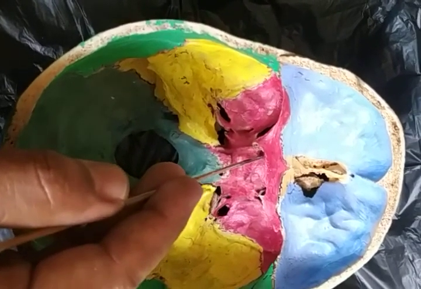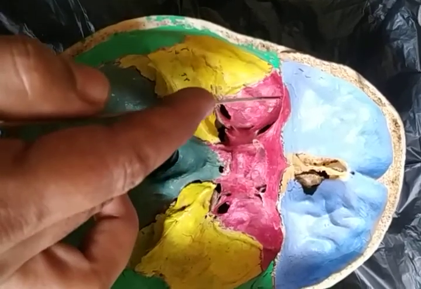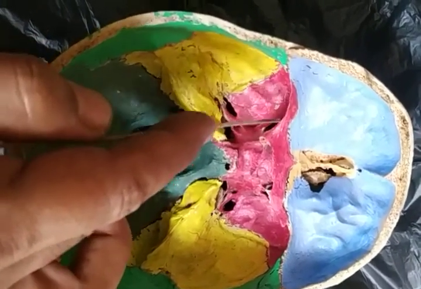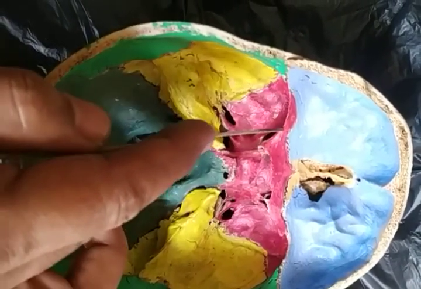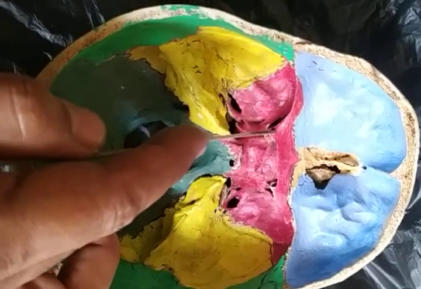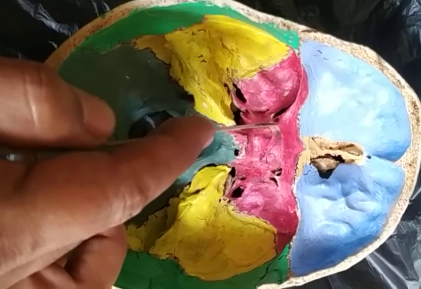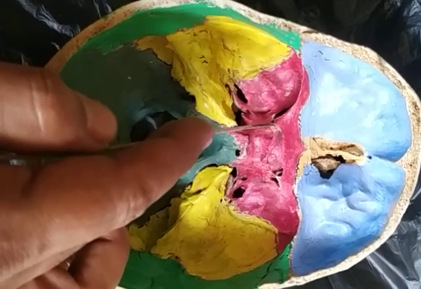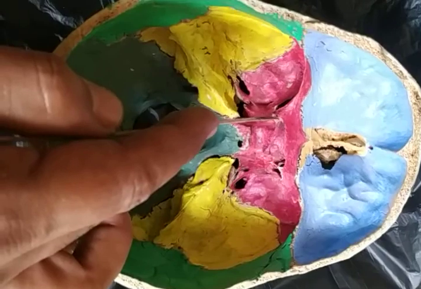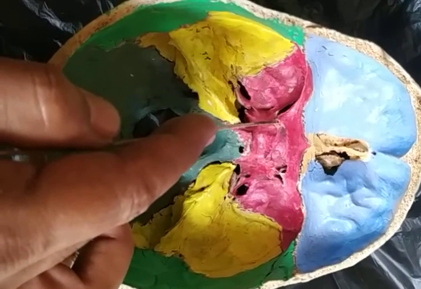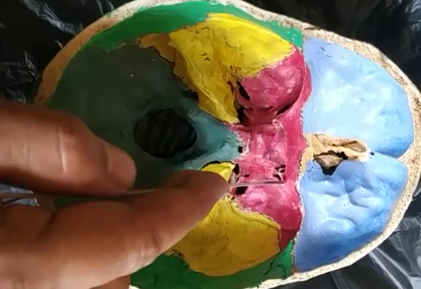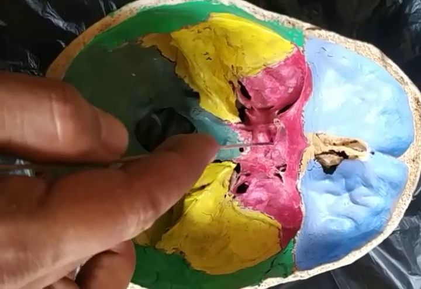The middle cranial fossa is overhung by the lesser wings of the sphenoid bone, which extend posteromedially. Here the bony process has been broken, but approximately here it is present, called the anterior clinoid process.